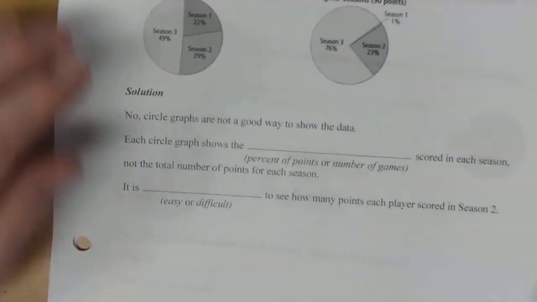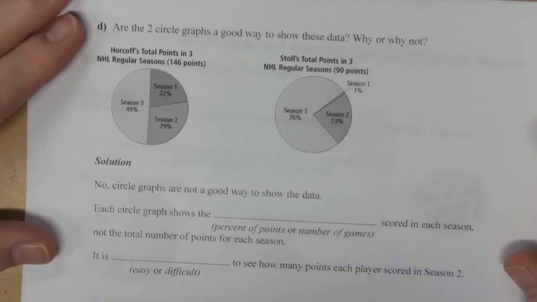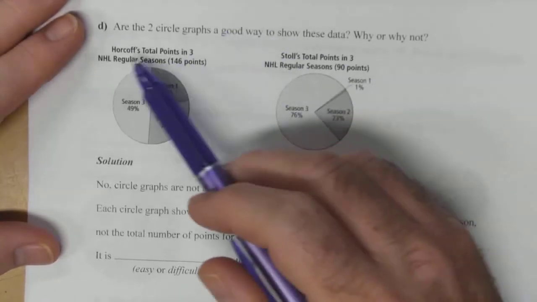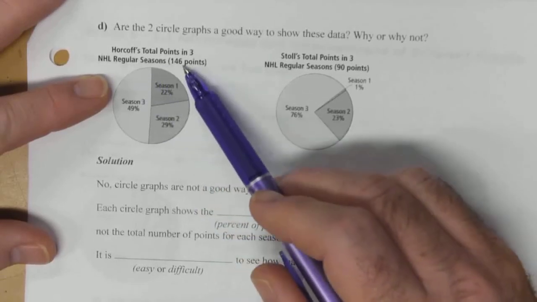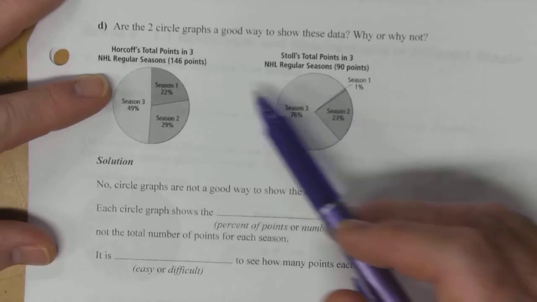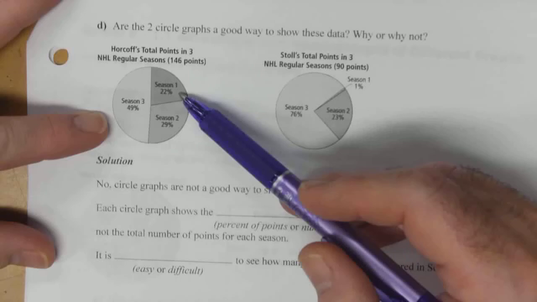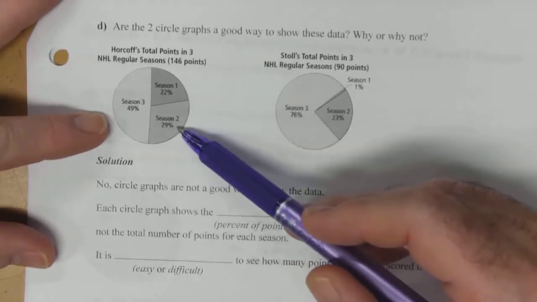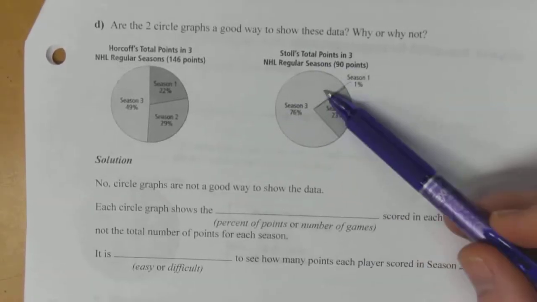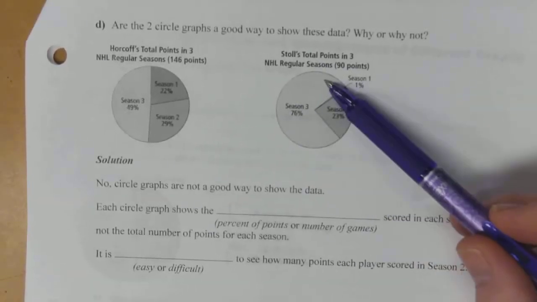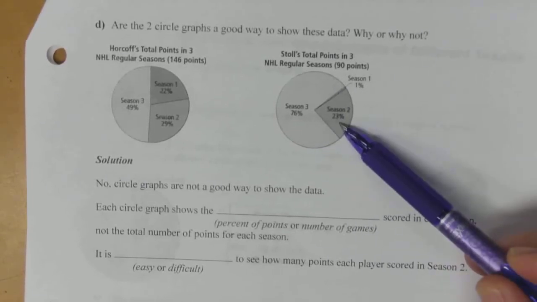Alright, last page here. Part D. Are the two circle graphs a good way to show these data? Why or why not? So the title here is Horcoff's total points in 3 NHL regular seasons. 146 points. Here we show that season 3 was 49% of those points, season 1 was 22%, and season 2 was 29%. Stoll's, most of his points came in season 3 at 76%, 1% only for season 1, and season 2 was 23%.